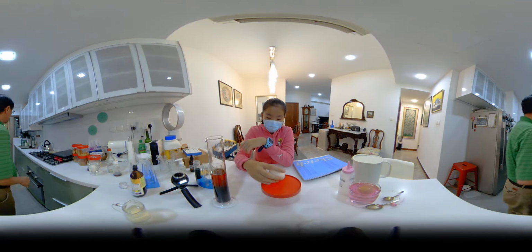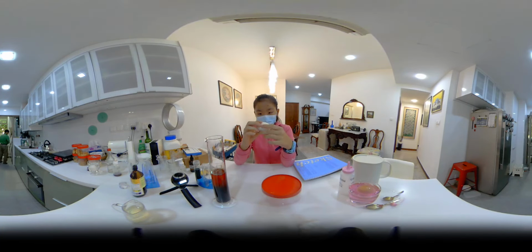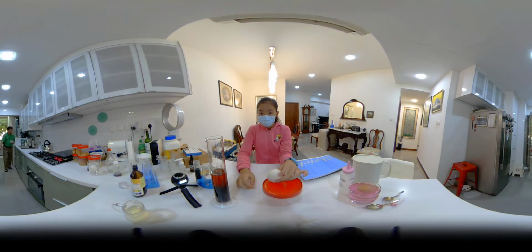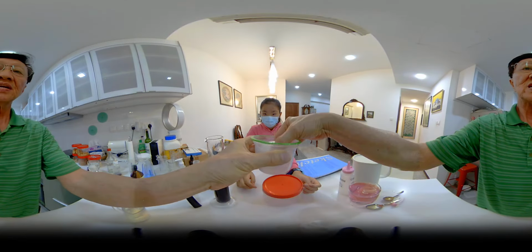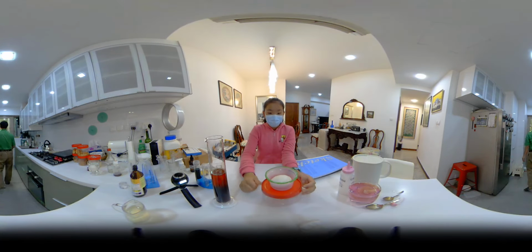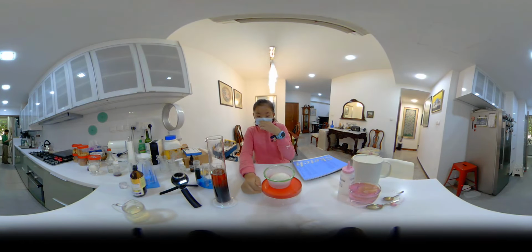Okay, let me get a container first. So put this egg inside here, and then we use cling wrap. No, not cling wrap. We use a cover.